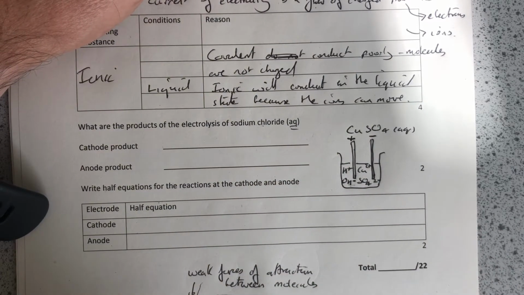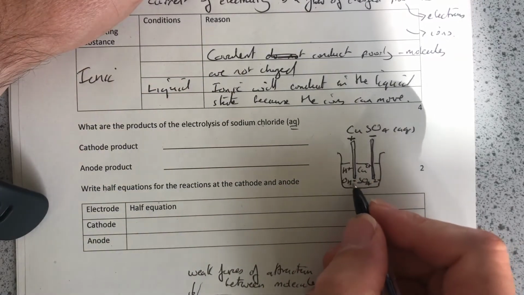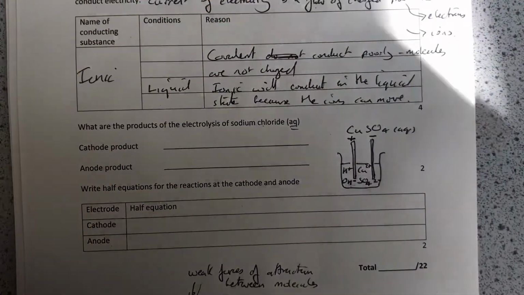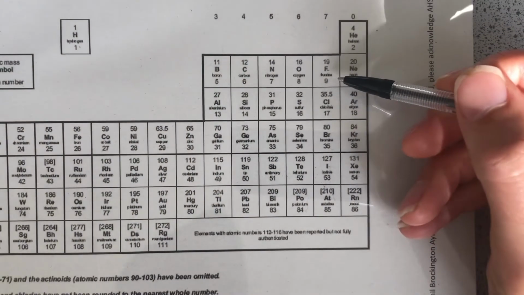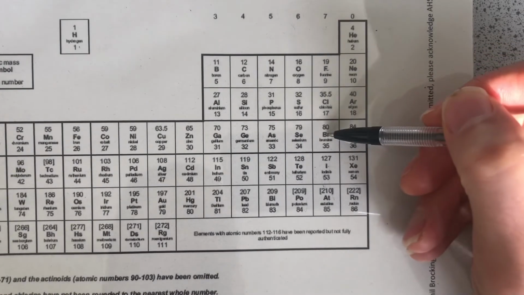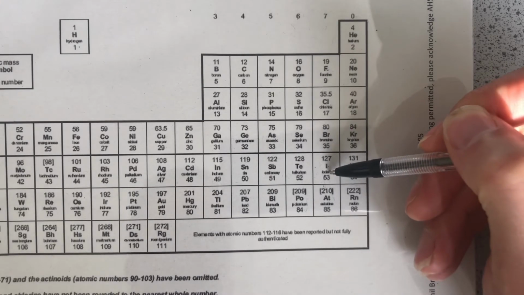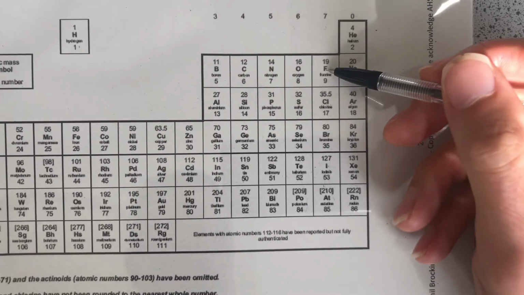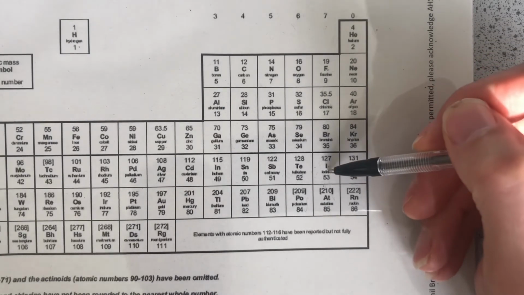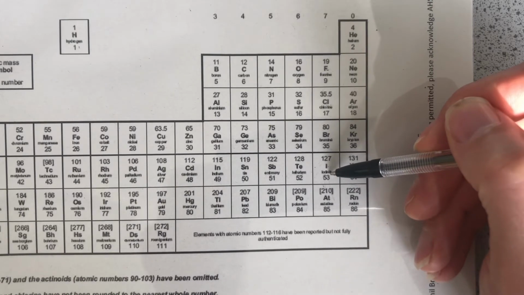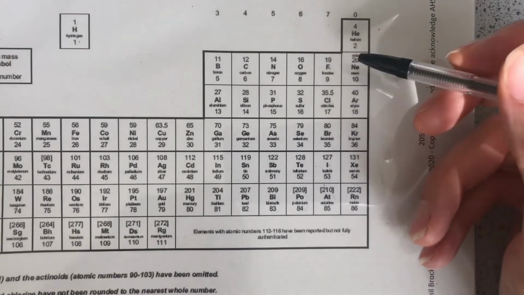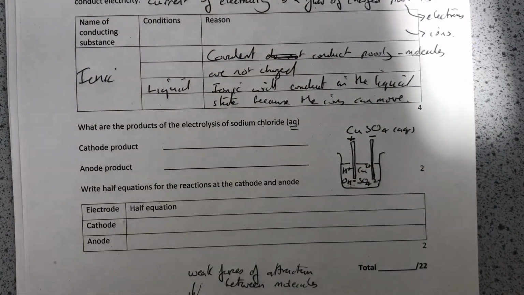Now the rule is as follows. If the negative ion, the anion, is a halide ion, what I mean by that is, does it belong to the halogen group? So if the anion is a fluoride, a chloride, a bromide, or an iodide, then that substance is given off. If you start with fluoride, you'd get fluorine gas. If you start with chloride, you'd get chlorine gas. If you start with bromide, you get bromine gas. If you start with iodide, you get iodine produced. So if the substance is a halide, that is produced at the anode.